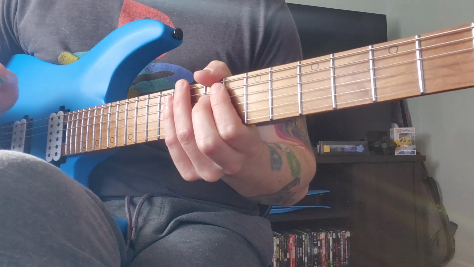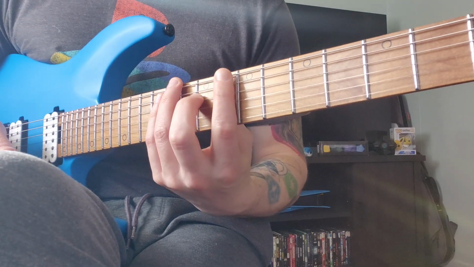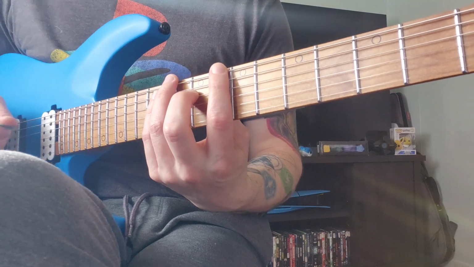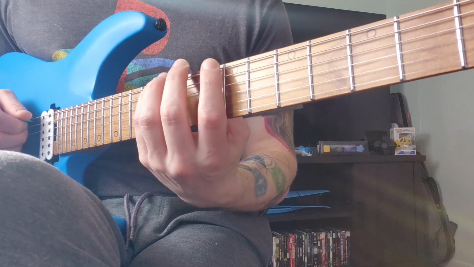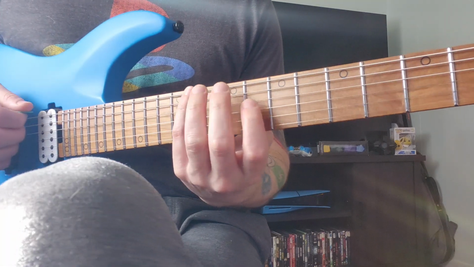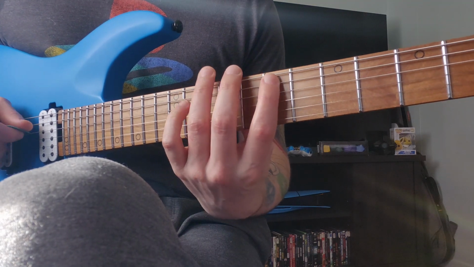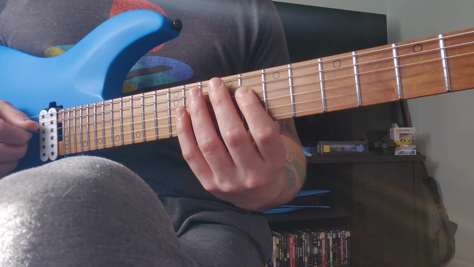So that second mode is called our Dorian mode, and to create a Dorian mode, we need to take that initial shape and flat the third note and flat the seventh note to create that Dorian sound. So here we go. Here's 1, 2, 3. We need to bring that note down a half step. 4, 5, 6. That's our major 7.